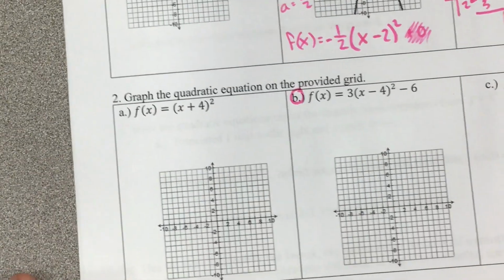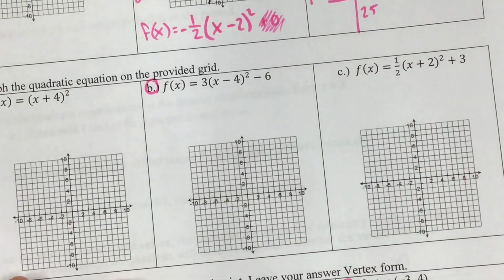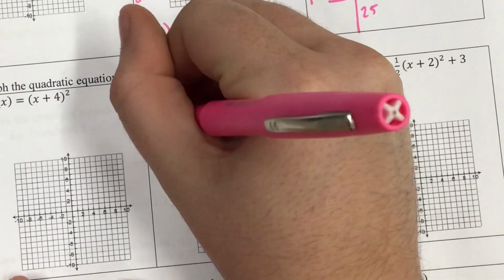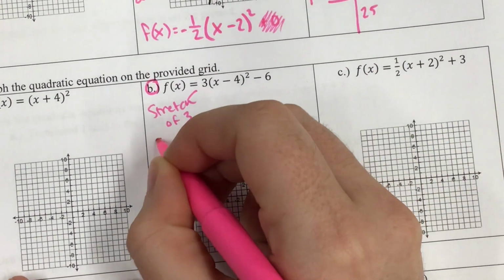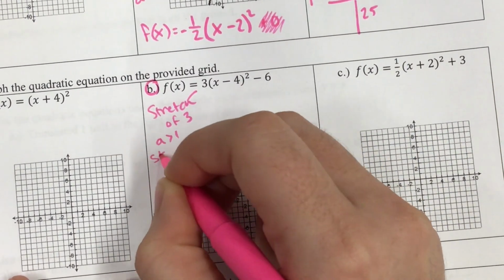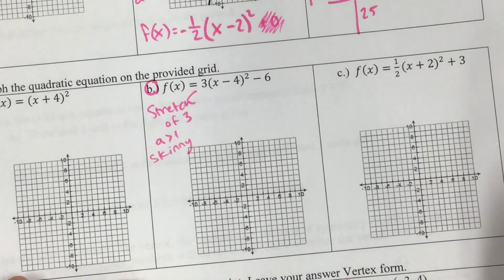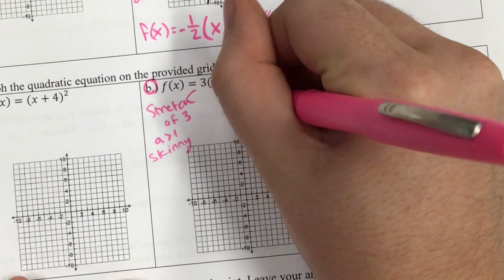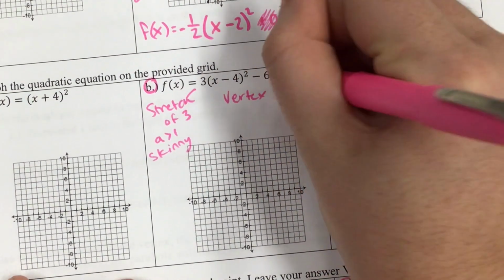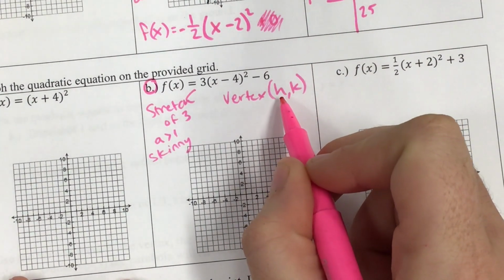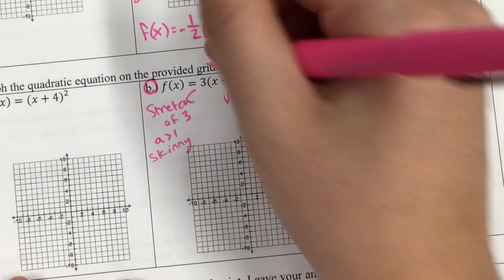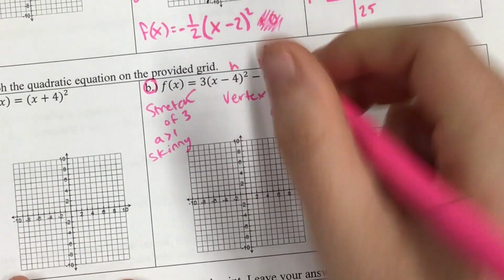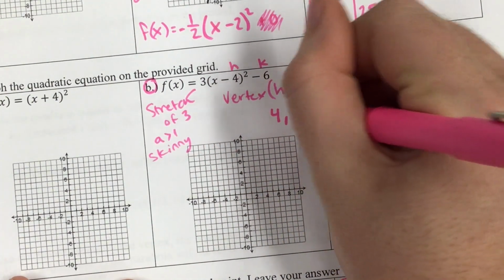All right, let's do 2b. According to this one, it wants us to have a stretch of 3, and our A value is bigger than 1, so it's going to be skinny, or it's going to be thinner. I'm going to have a vertex of HK. I'm going to change the sign of H. I'm going to keep the sign of K. So here's H and here's K. I'm going to change H, make it a +4. I'm going to keep K, make it a -6.